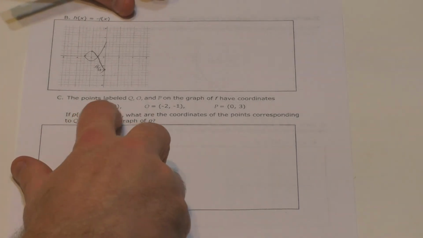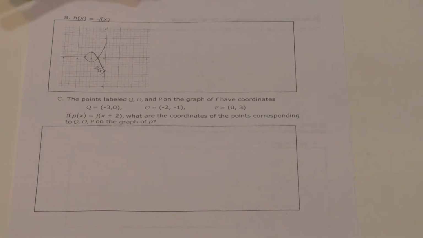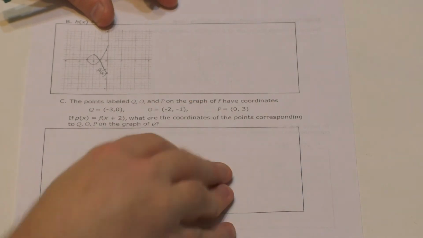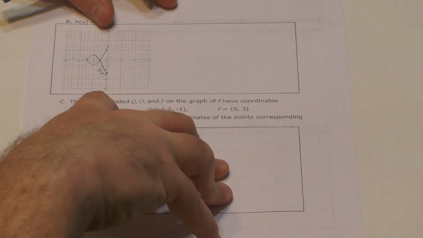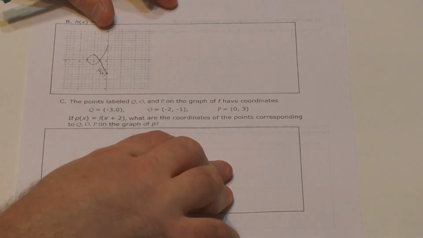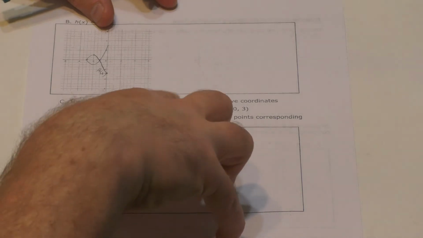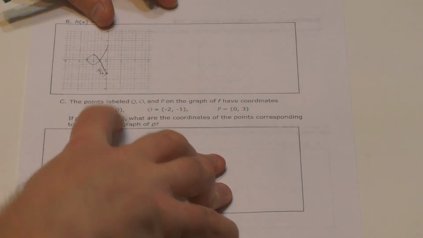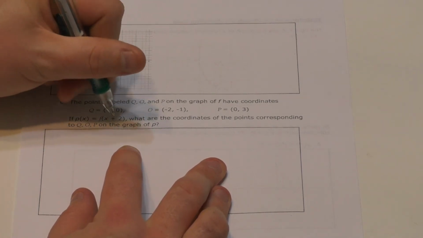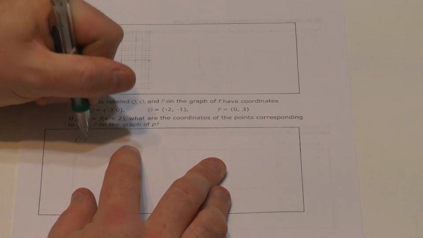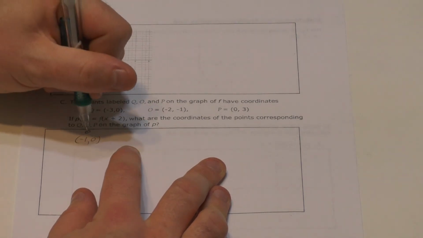Okay, finally, we have our horizontal shift here, f of x plus 2. Okay, but they give us the points, and since it's a horizontal shift, it's only going to act on our x values. Okay, so it wants us to give q, p, o, and p on the graph of p after it's been transformed like this. Okay, so I'm just going to add 2 to all the x values. So 2 plus -3 is -1, 0. So that's q, sorry.